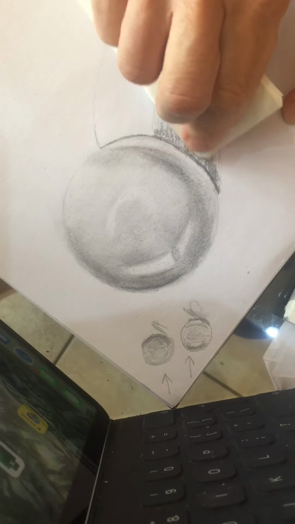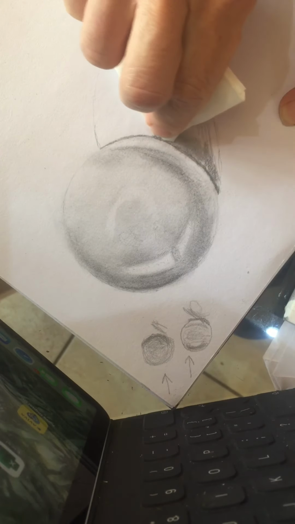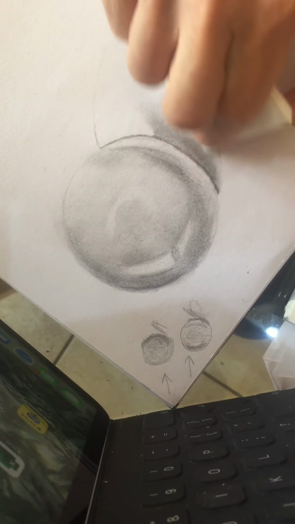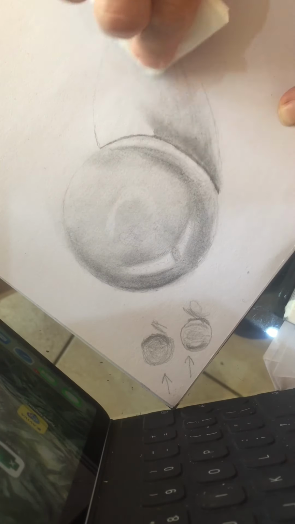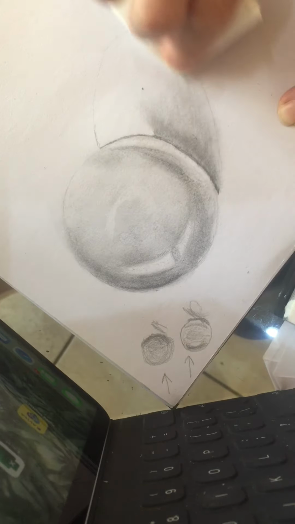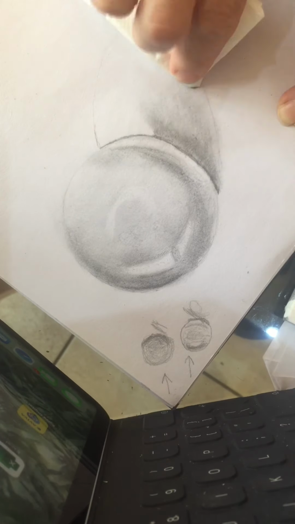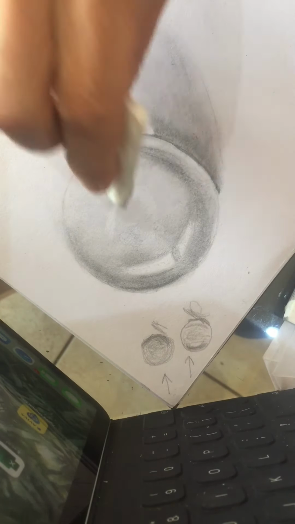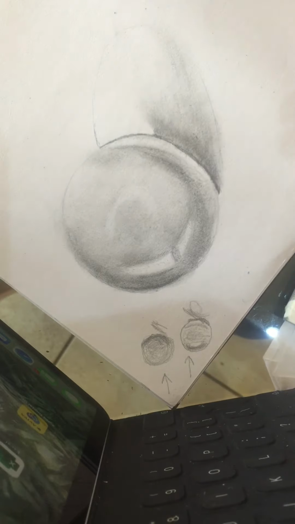And then same thing, let's just blend that. Now with a nice soft B pencil, it's really, really easy to blend. So you'll get a nice soft effect really easily. Okay, and then make that go softer and softer as it goes away. Then you can see the ball starting to stand up and lift off the page. So that's basically how to do it.